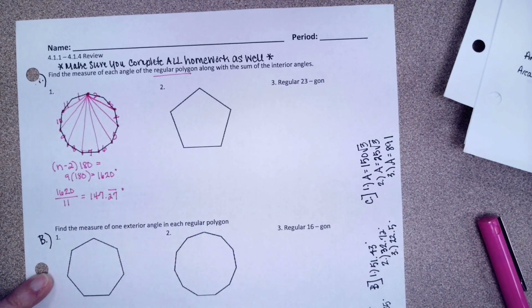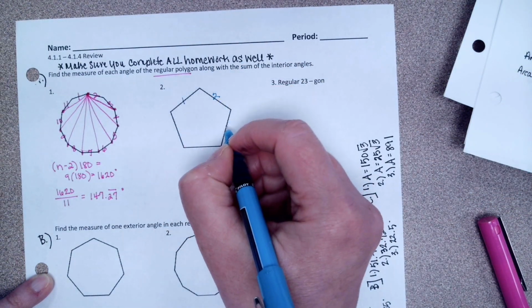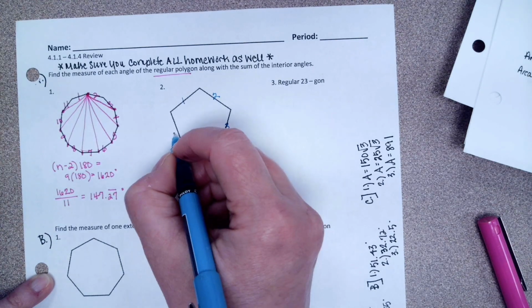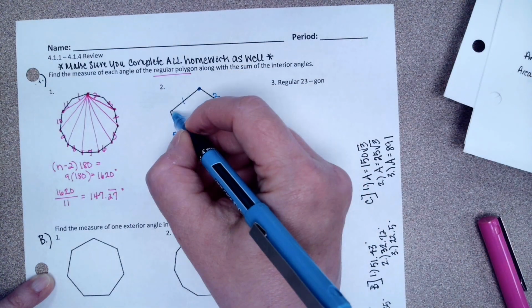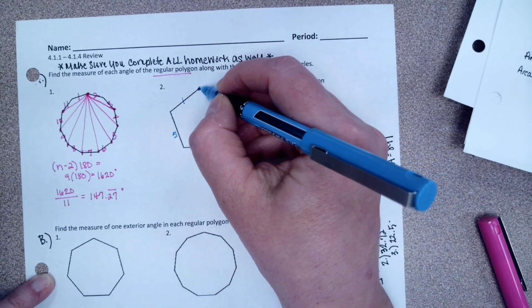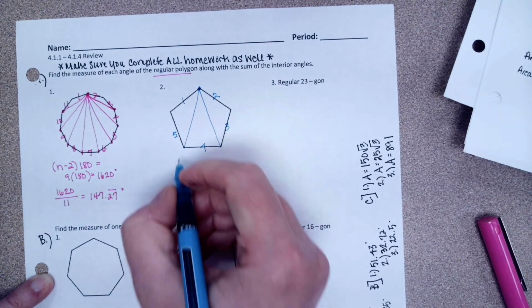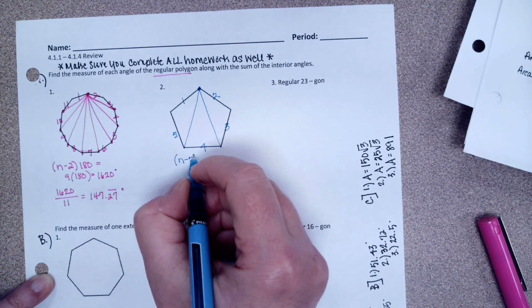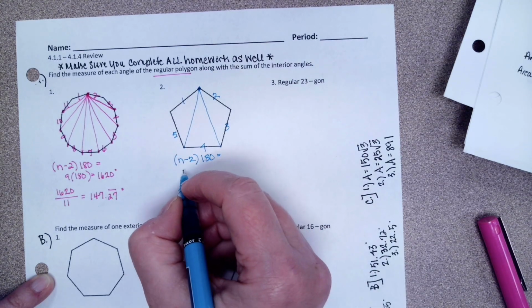All right, same thing's going to happen then for number 2. This one's a little bit easier to see in terms of those triangles. 1, 2, 3, 4, 5. I've got a 5-sided figure. That's a pentagon. So if I choose one of my vertices, again, this would not create a triangle, so I wouldn't connect that one, but this one does. So here's 1, 2, and then my third one, right? So the number of sides minus 2 multiplied by 180. And so what we found is the number of triangles, right?